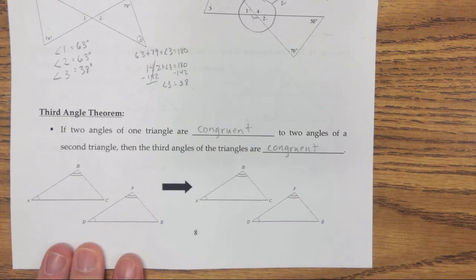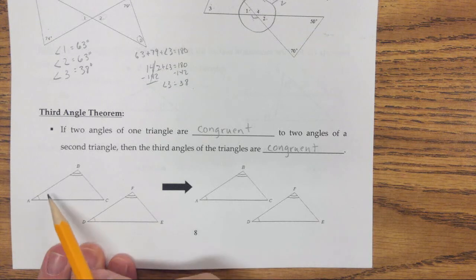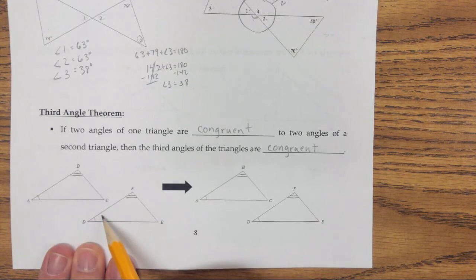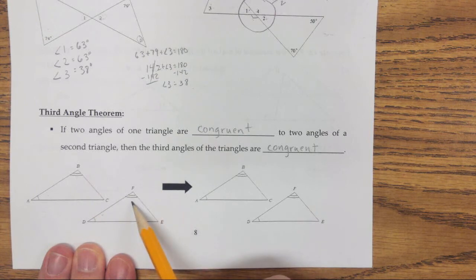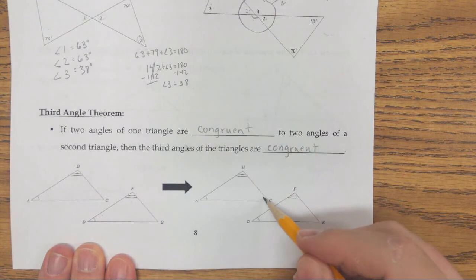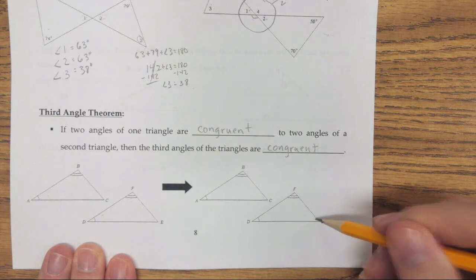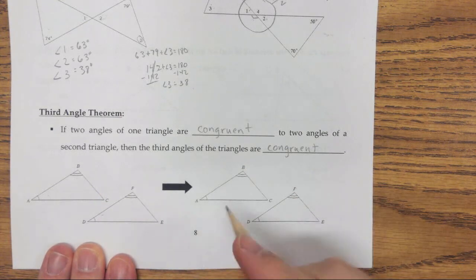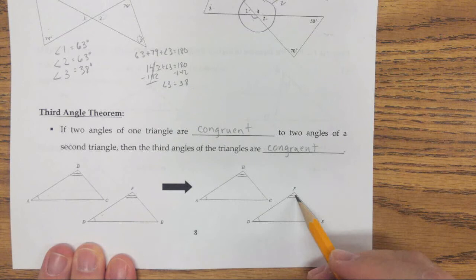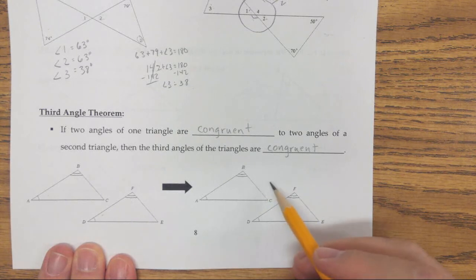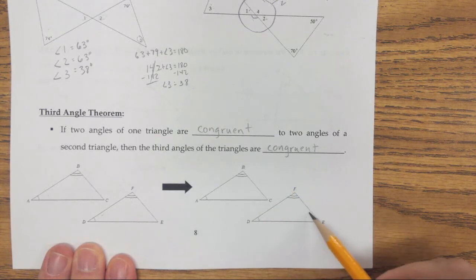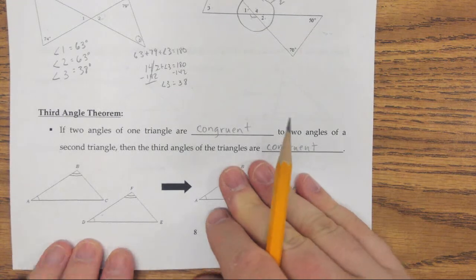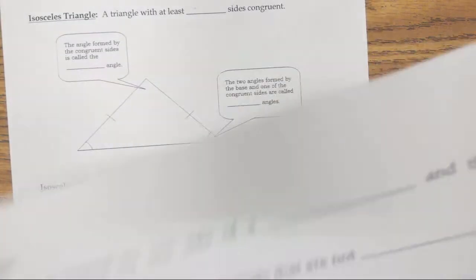In other words, angle A is congruent to angle D, and angle B is congruent to angle F. That means angle C is congruent to angle E, because these two are congruent to these two, so by this theorem, the third one is congruent too.